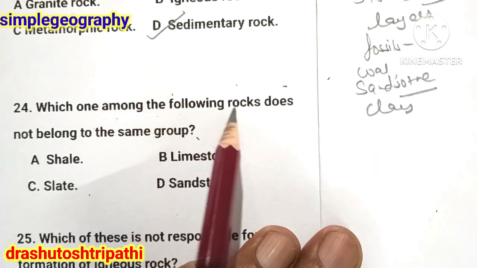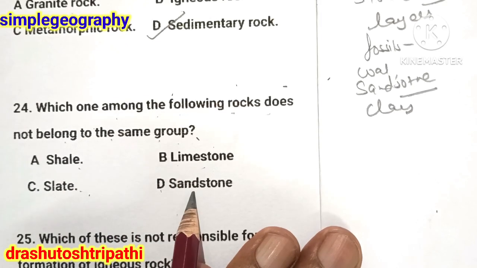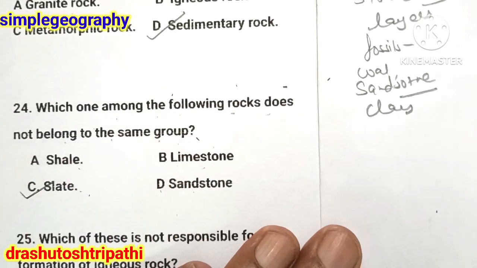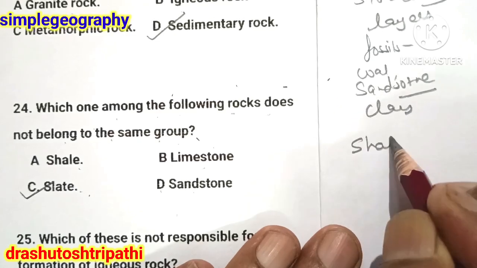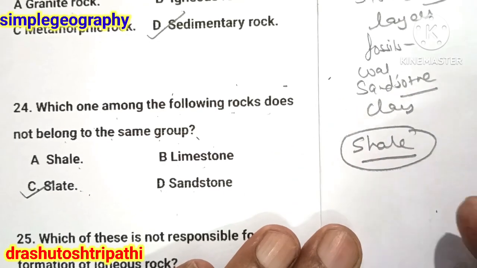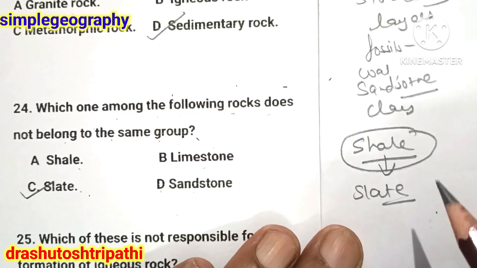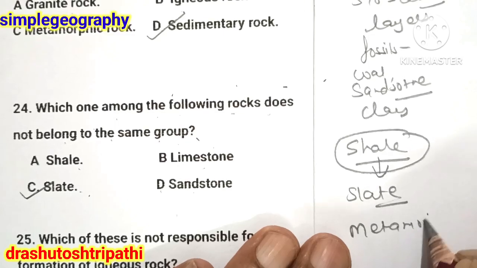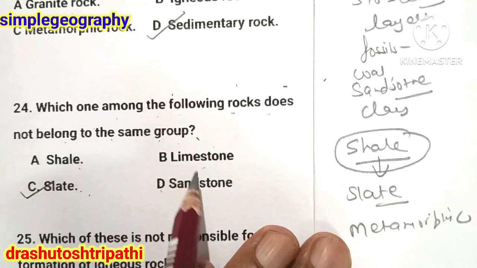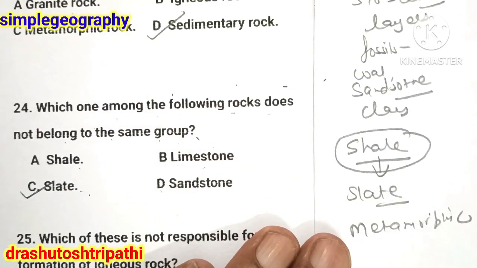Which one among the following rocks does not belong to the same group: shale, limestone, slate, and sandstone? The answer is slate. Actually, slate is a type of metamorphic rock which is formed from shale. Due to pressure and temperature, shale is converted into slate. So slate is an example of metamorphic rock, and all other three rocks are sedimentary rocks.